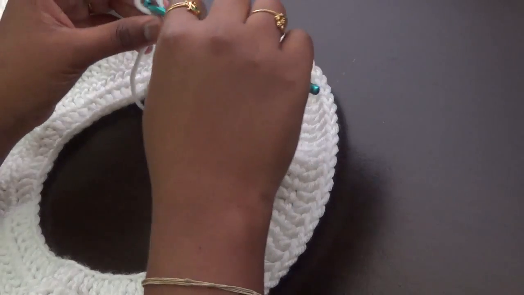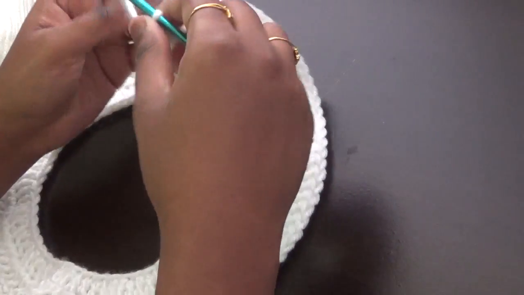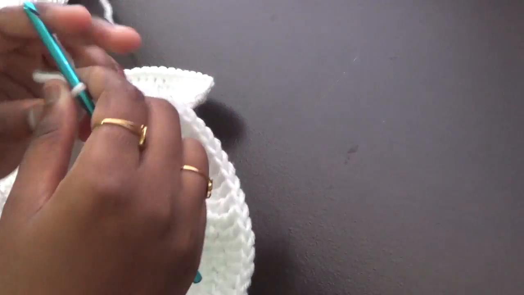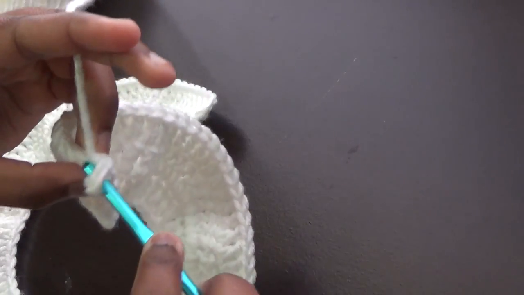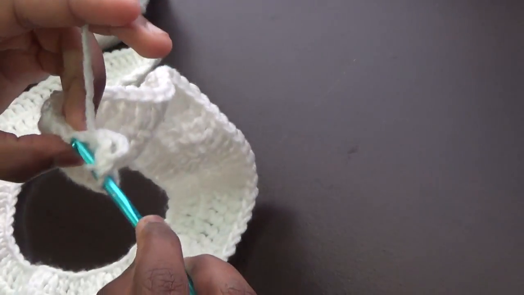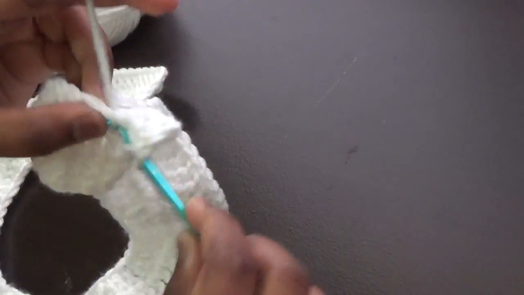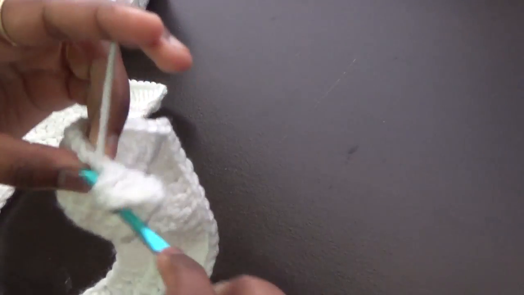So in this round what we will be doing, we will chain 3 and do a first increase, right? Then do 1 double crochet in each of the next 12 stitches.